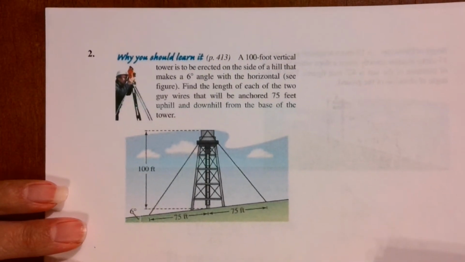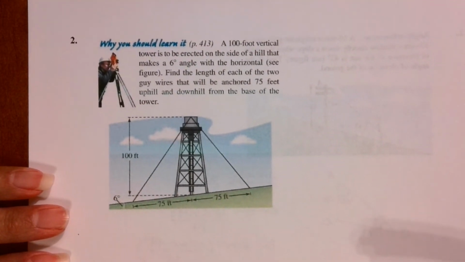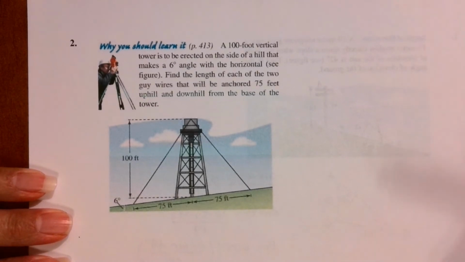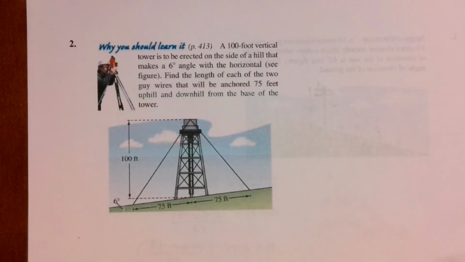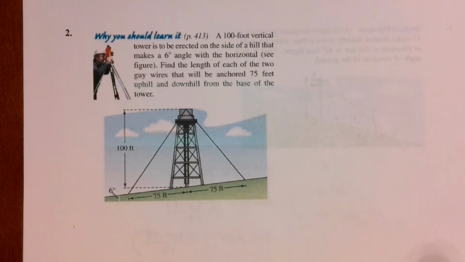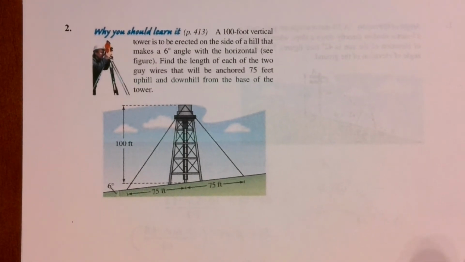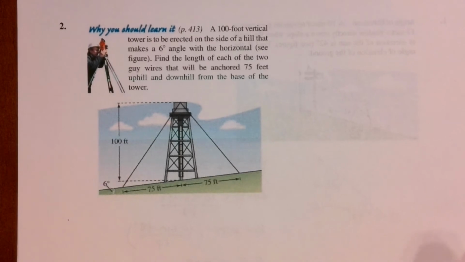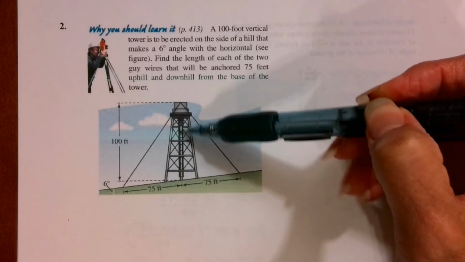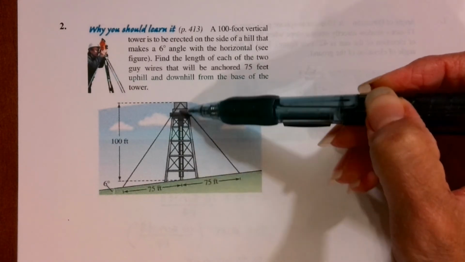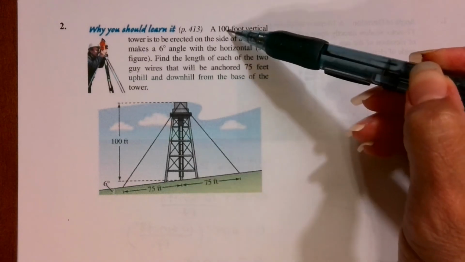Here is the second problem. A 100-foot vertical tower is to be erected on the side of a hill that makes a 6-degree angle with the horizontal. Find the length of each of the 2 guy wires that will be anchored 75 feet uphill and downhill from the base of the tower. So let's analyze this picture. The 100-foot vertical tower, so this is our tower, so we can assume that this vertical distance is 100 feet.